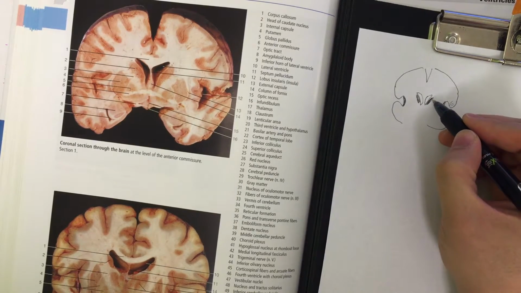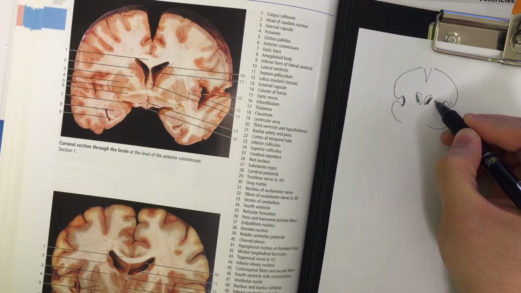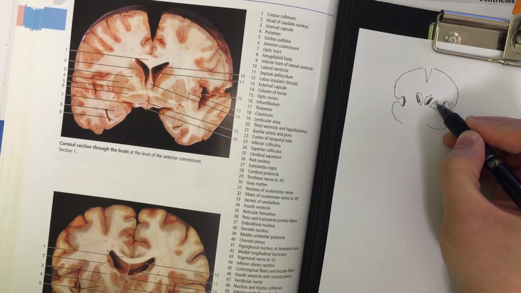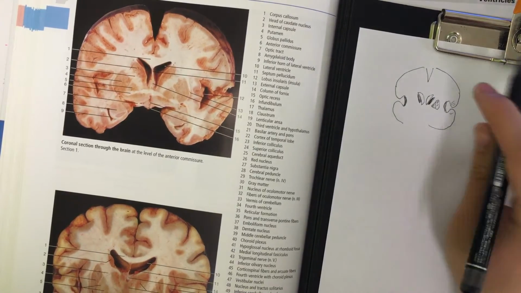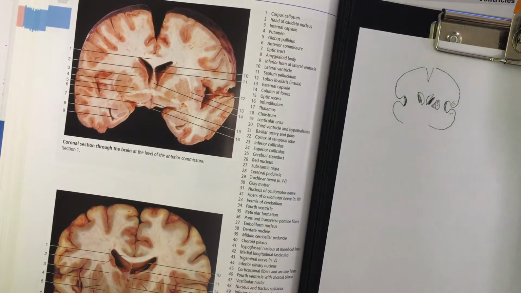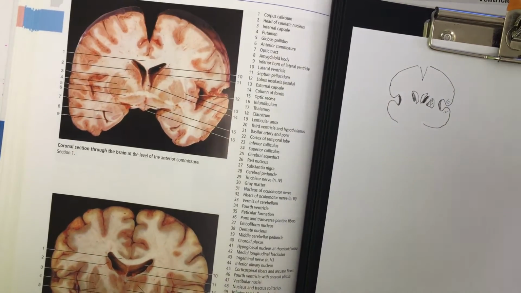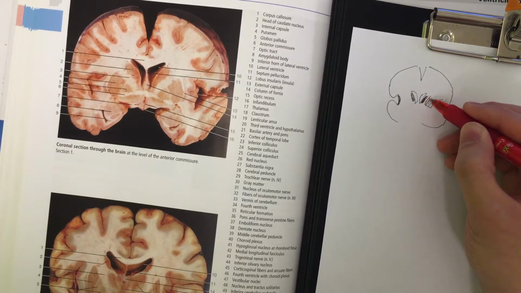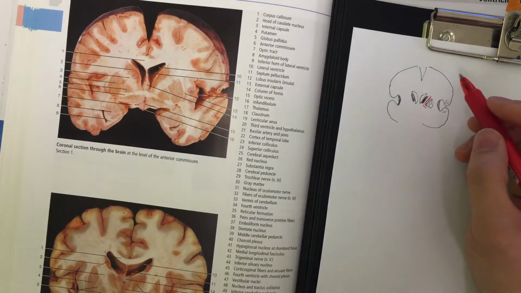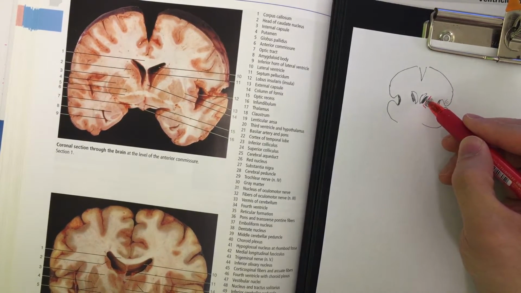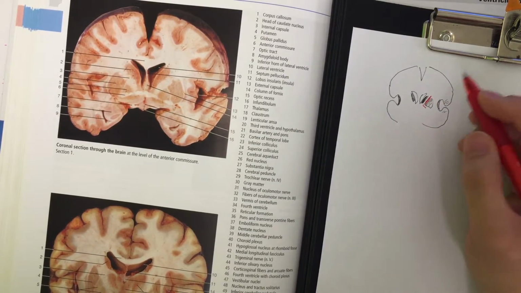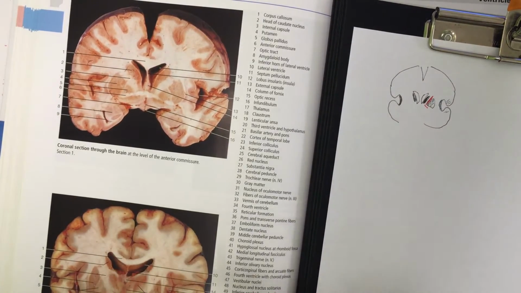So what do I mean by this? This is the grey matter. Then you're going to have a white matter in between. I'm going to draw white matter with red because that way you can actually see it. So this is the white matter here. So grey matter is caudate nucleus. The white matter is going to be the internal capsule. Then you can have grey matter.